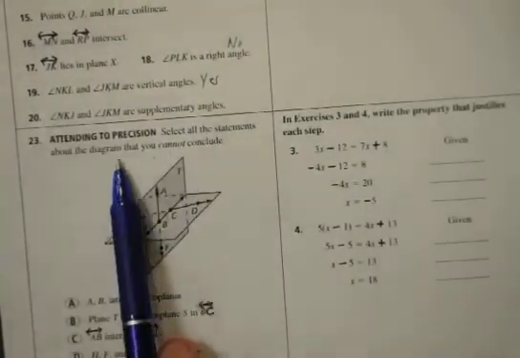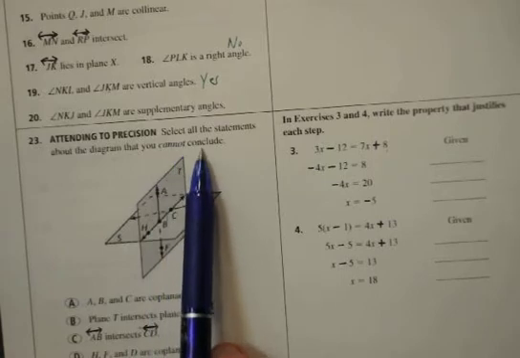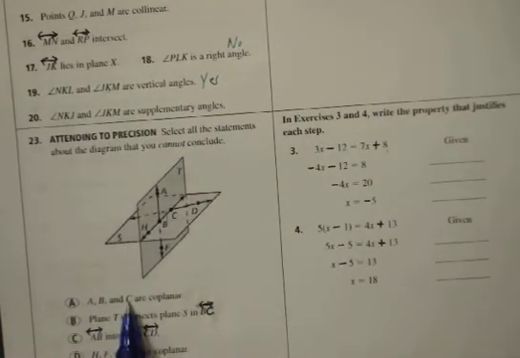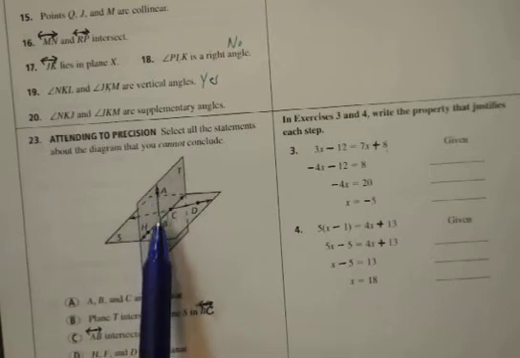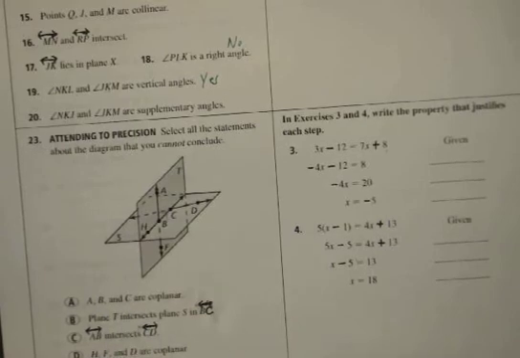Select all statements about the diagram that you cannot conclude. A, B, and C are coplanar. Any 3 points are coplanar. So that's true. I don't even need to look at the picture. A spider can make a web there, A, B, and C. Any 3 non-collinear points, that is.